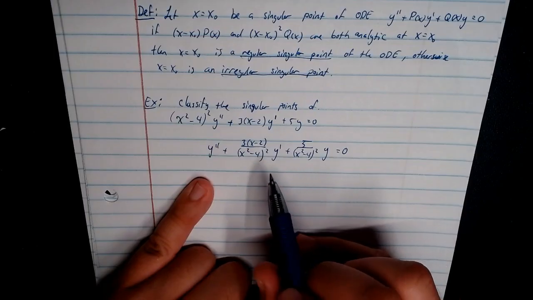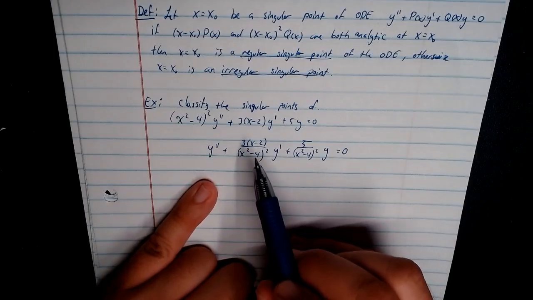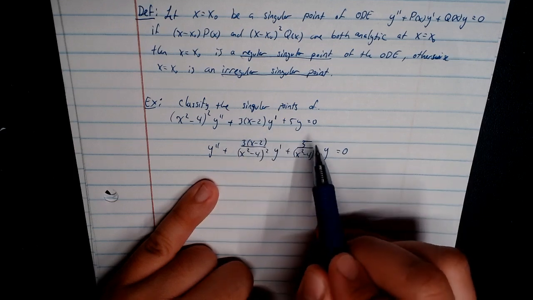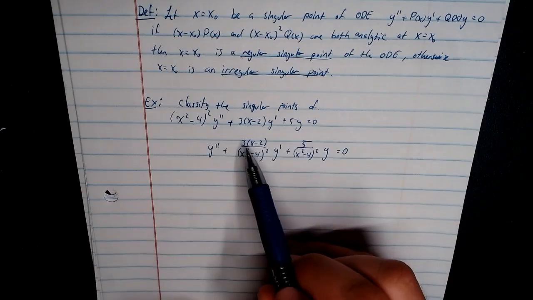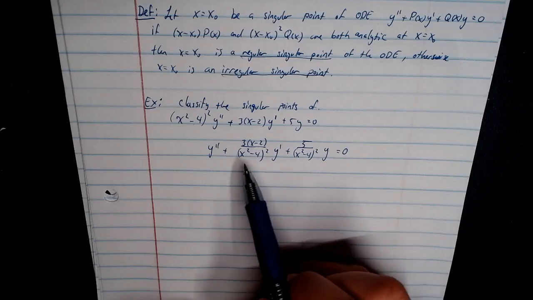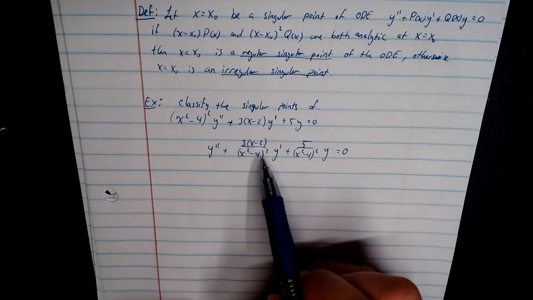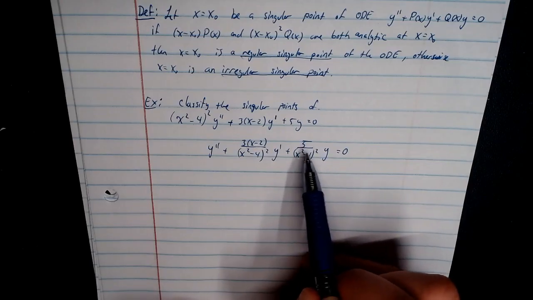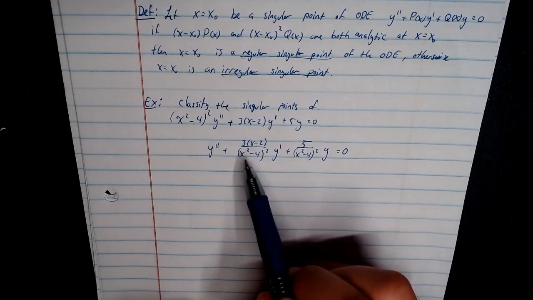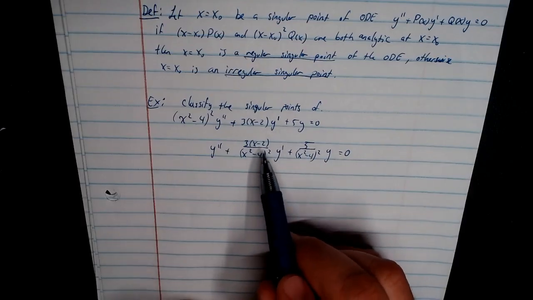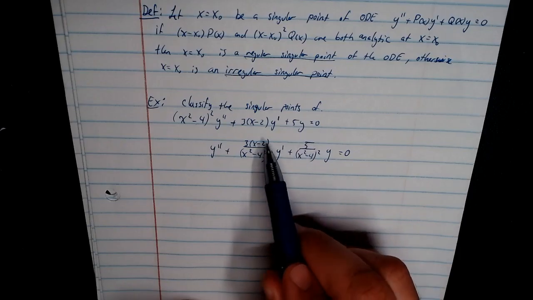And now remember, to classify the singular points, we need to find for what values p of x and q of x are not analytic. Okay, well, let's see, our numerator is polynomial, our denominator is polynomial. It's not multiplied out, but if it were multiplied out, it would be a polynomial. That constant is trivially a polynomial, and so is this denominator. So each component is itself a polynomial and therefore is trivially analytic. Every polynomial is its own power series. But we don't just have polynomials. We have the ratio of polynomials.